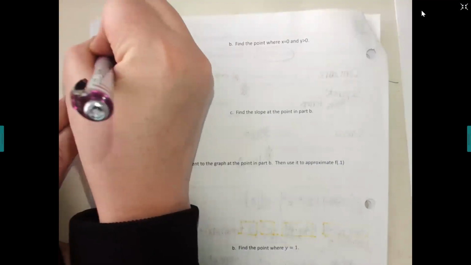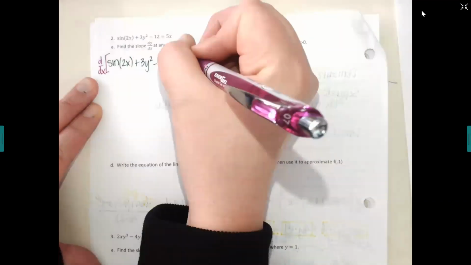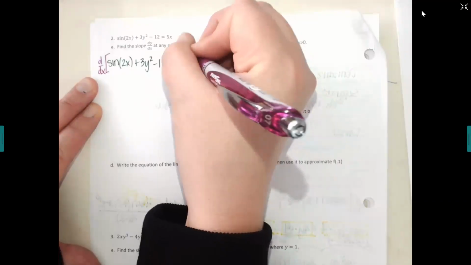Okay, step number 1. You need to take the derivative with respect to x on both sides. So I'm going to put d/dx over here, and d/dx over here. Okay, let's go one term at a time, starting with sine 2x.